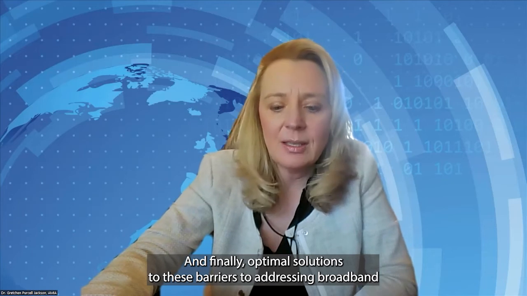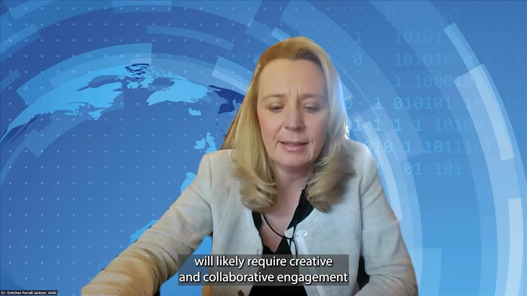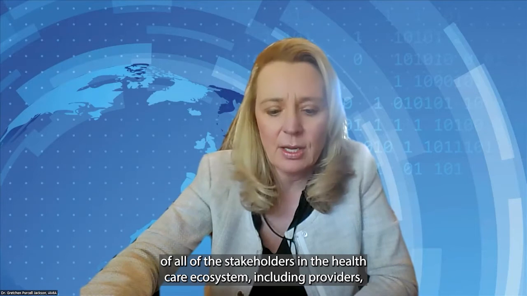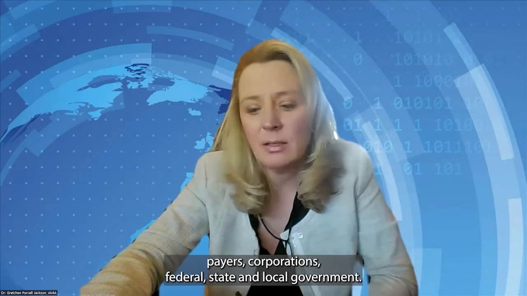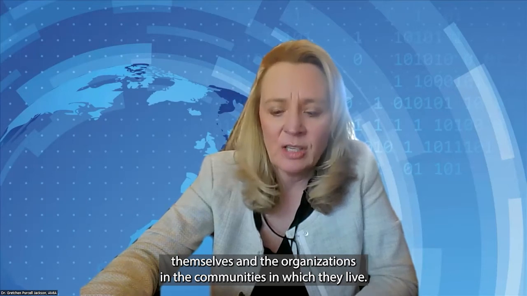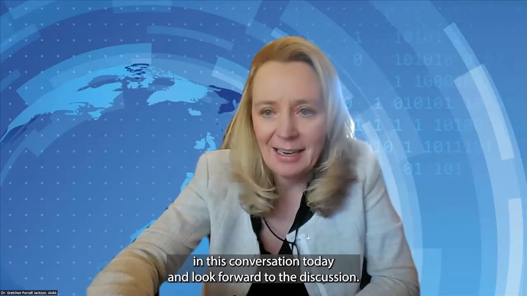And finally, optimal solutions to these barriers to addressing broadband as a social determinant of health will likely require creative and collaborative engagement of all of the stakeholders in the healthcare ecosystem, including providers, payers, corporations, federal, state, and local governments, as well as the patients, caregivers themselves, and the organizations in the communities in which they live. So I'm grateful for the opportunity to take part in this conversation today and look forward to the discussion.